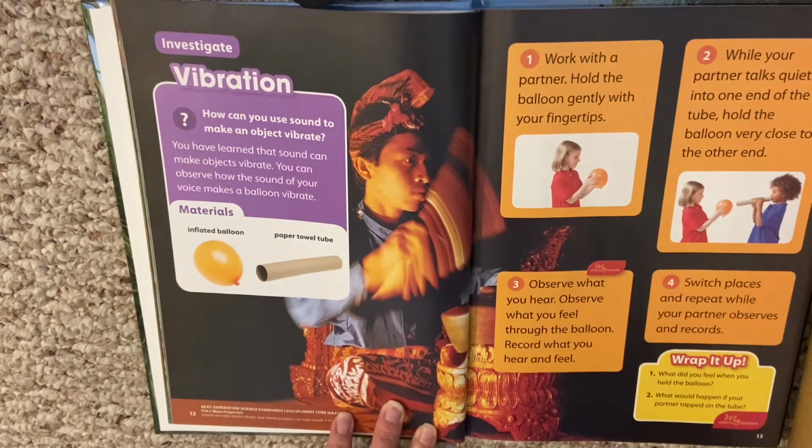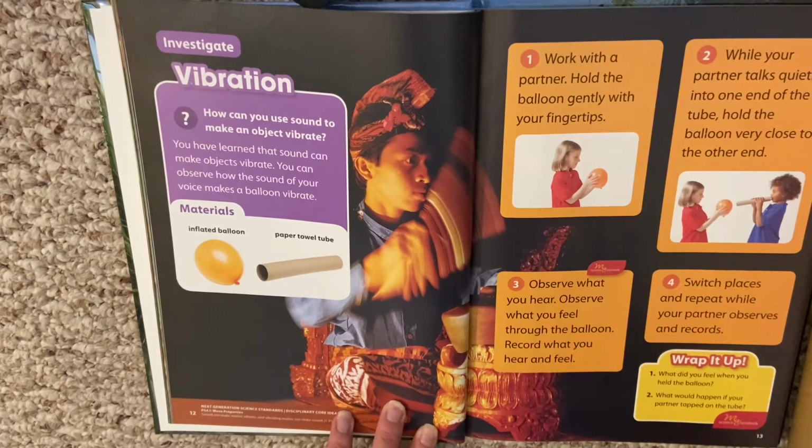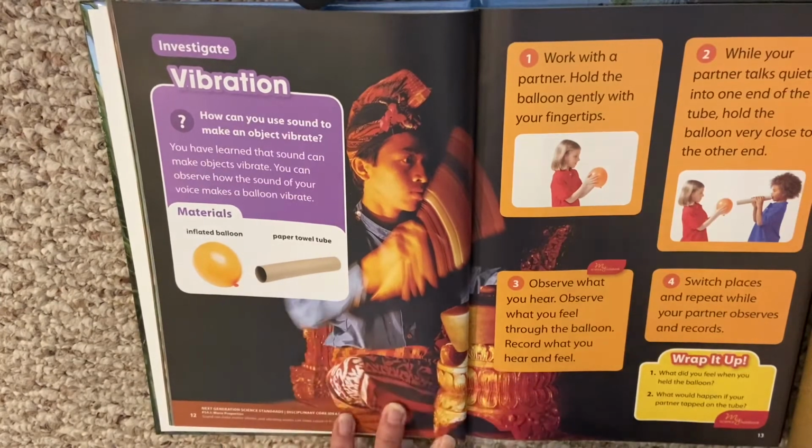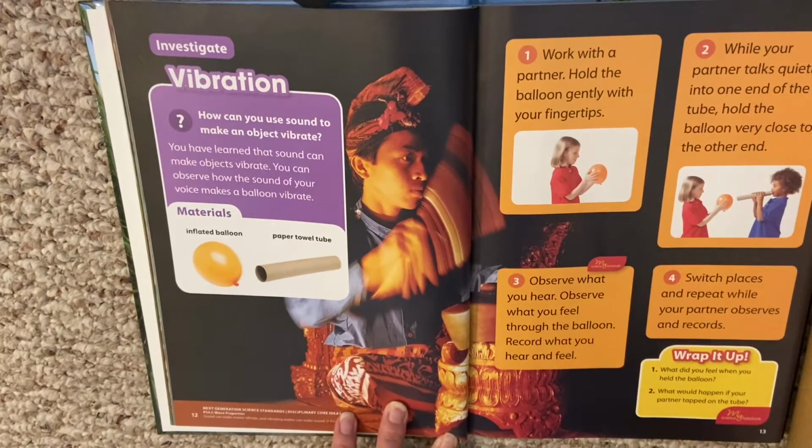So we're going to do another experiment. Again, this is one that you can try at home with the help of a grown-up, and you actually need two people to do this. You need an inflated balloon and a paper towel. It says you have learned that sound can make objects vibrate. You can observe how the sound of your voice makes a balloon vibrate.